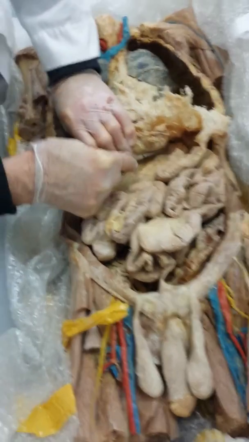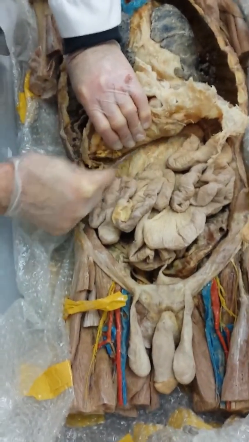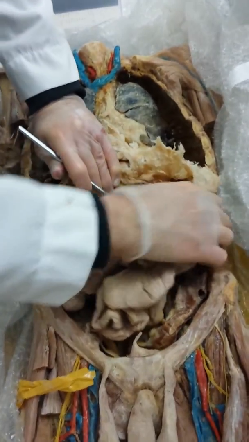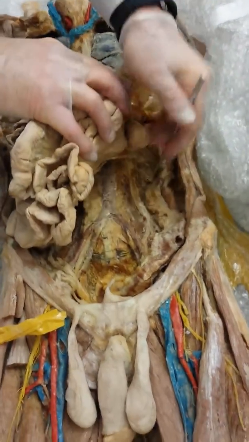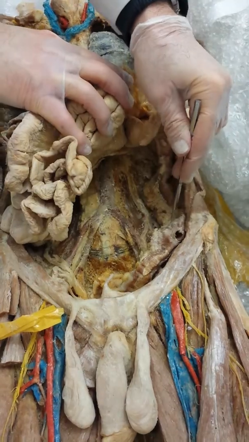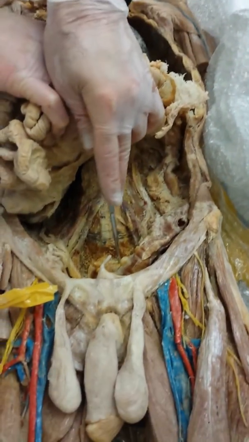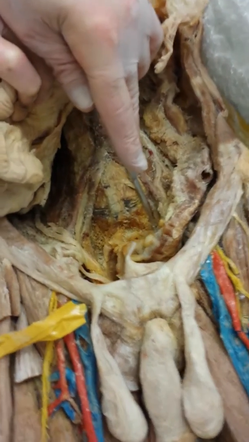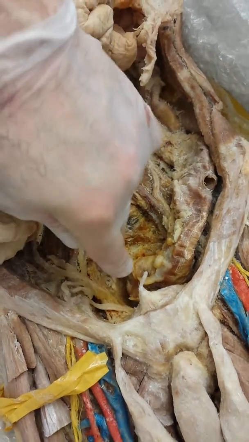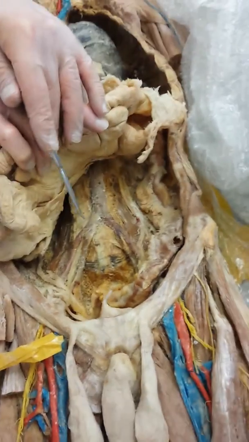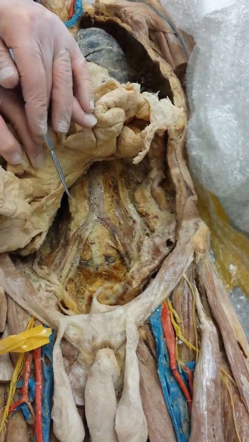It's not too well, but it would be up in here, going straight across, and then we get to our descending. Alright, which then becomes the sigmoid colon, which then becomes the rectum, way down, the last part.